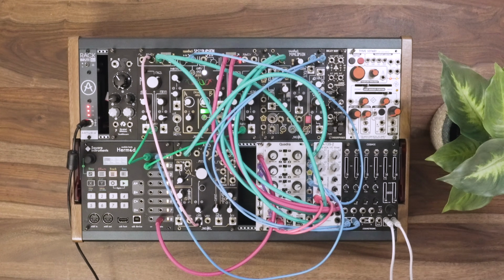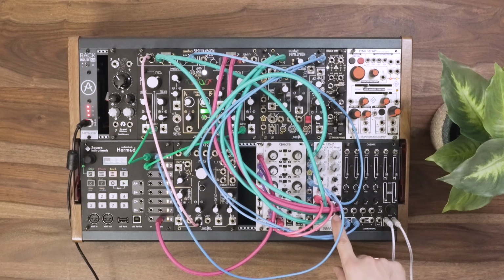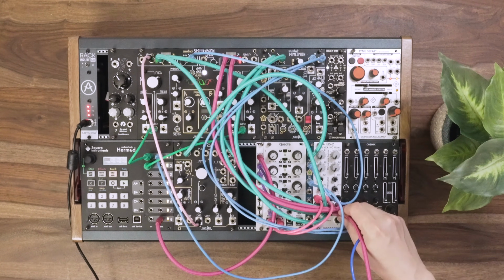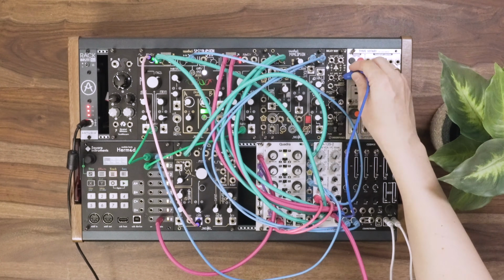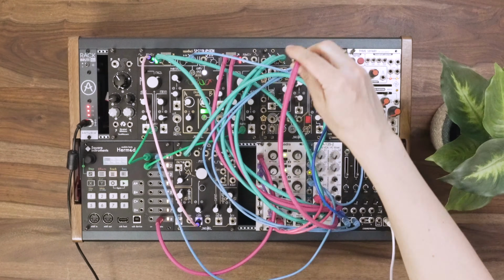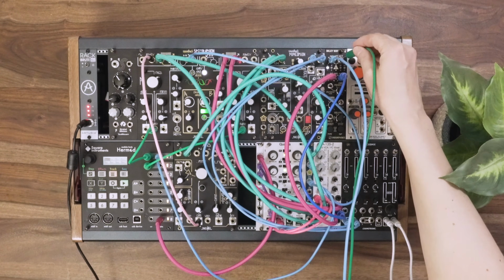Let's get to side B now. We already patched the main outputs into the Doepfer VCA over here. And from there we will patch the audio outputs into the Milky Way by Endorphins for a little bit of reverb. And from there we will patch it into the mixer module.